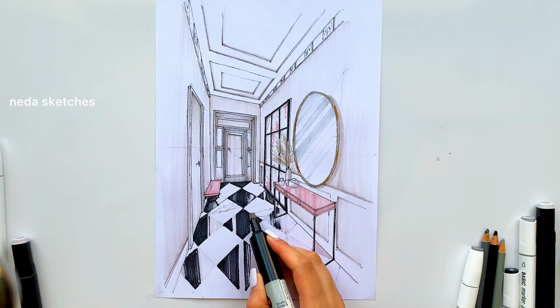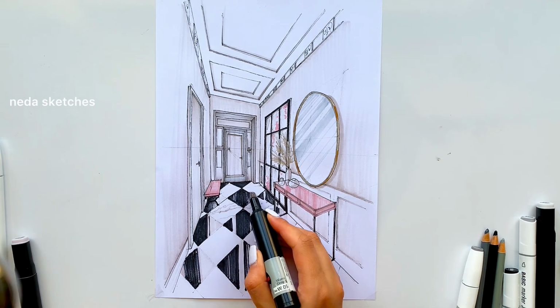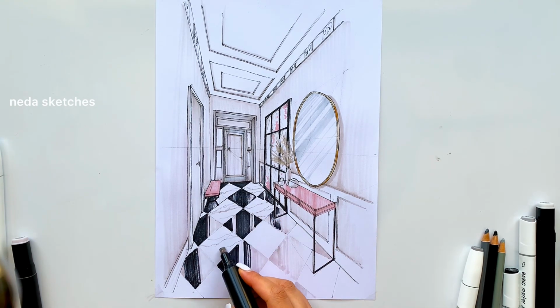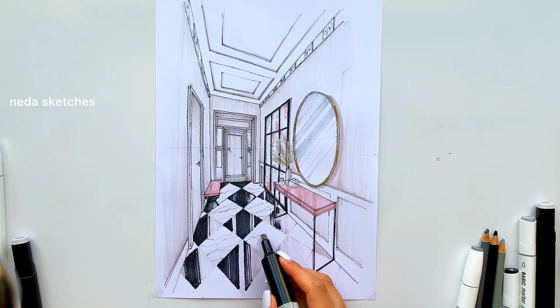When I color the diamonds with black and gray marker, I draw some marble pattern on diamonds that are white. I should draw them with the pointed part of the marker tip.